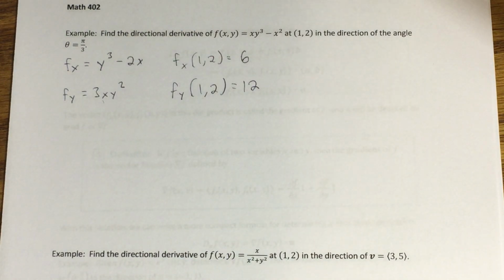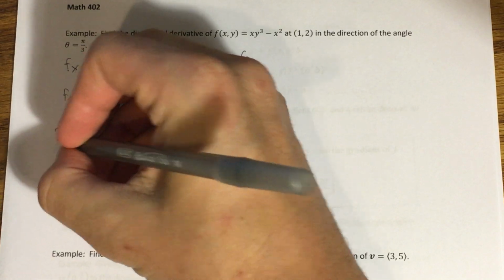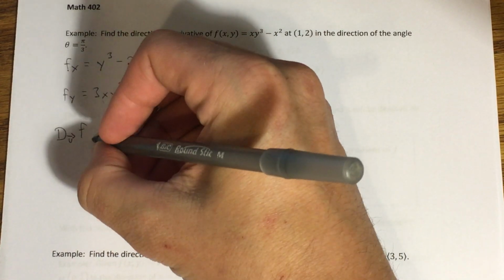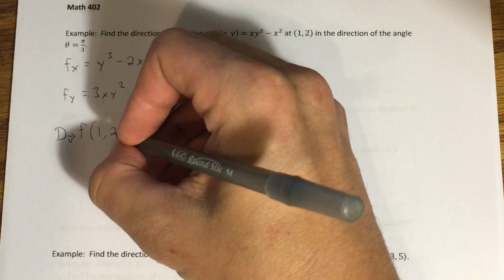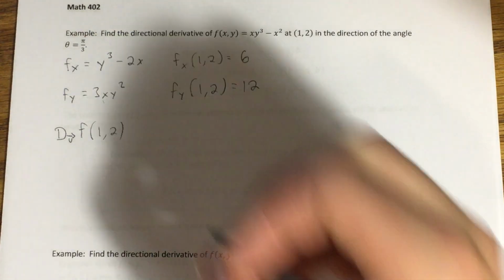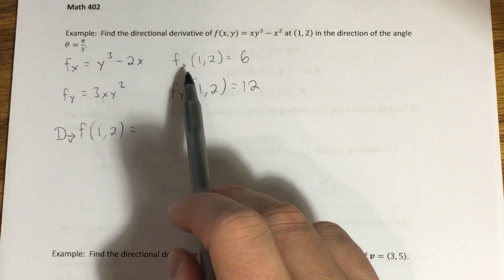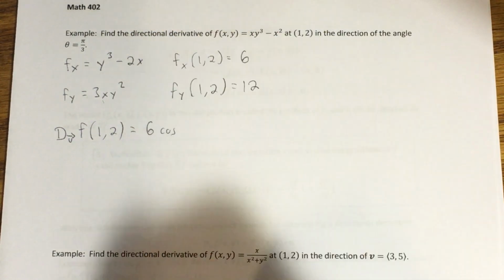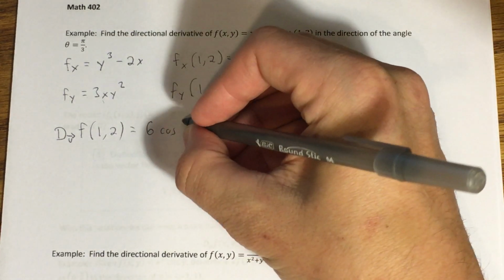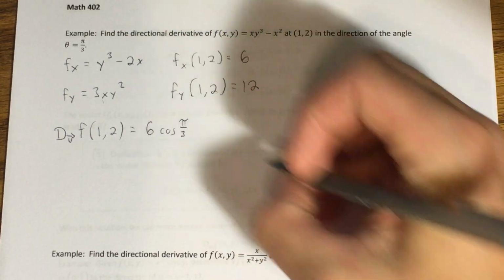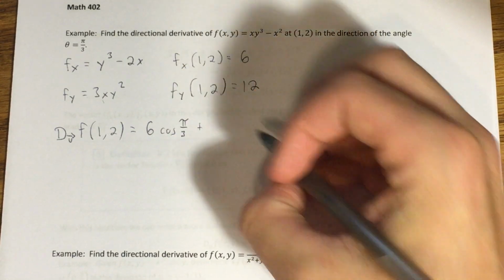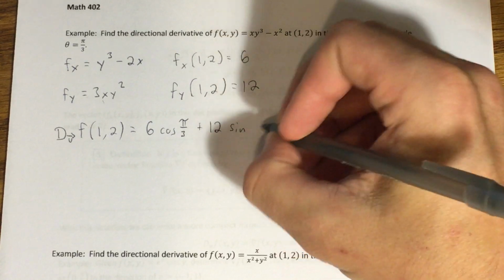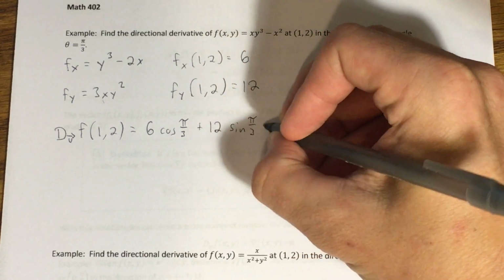Okay? So, the directional derivative in the direction of u of f of 1, 2, I'm plugging in that point 1, 2, is going to be equal to fx of 1, 2, which is 6, times the cosine of the angle that we're using for our direction, that's pi over 3, plus fy of 1, 2, that's 12, times the sine of that angle, pi over 3.